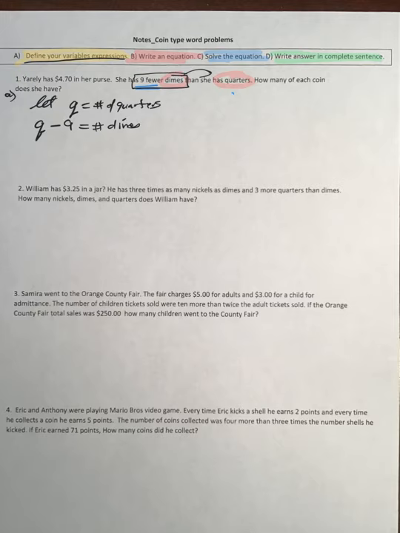And then what's the value of a quarter? Normally we put 0.25, that's the value of a quarter. And what's the value of a dime? Normally we'll put a 0 in front, 0.10, 10 cents, right? Isn't that how you write 10 cents for a dime, and 25 cents for a quarter? So that's the value of each of those coins. She said that the total value is $4.70. So this part is defining your variables.